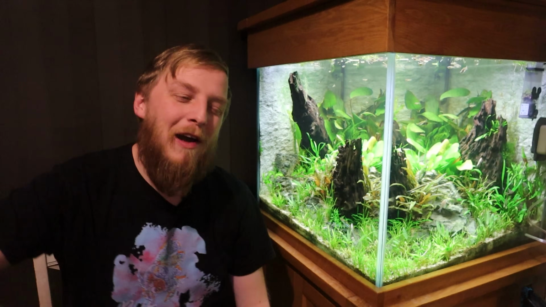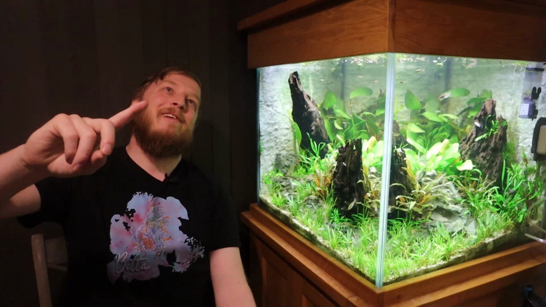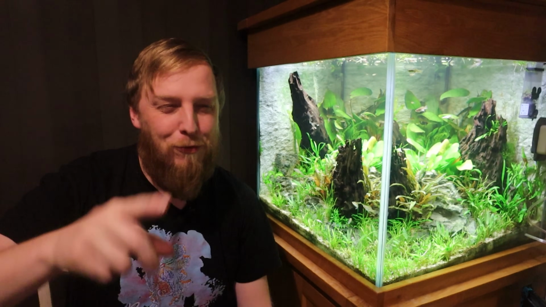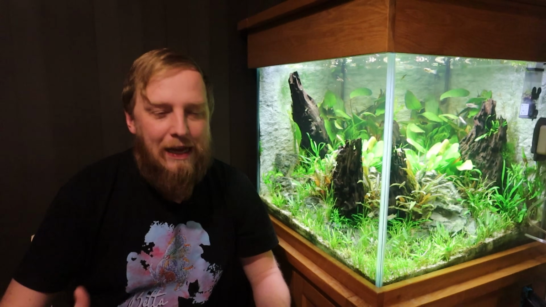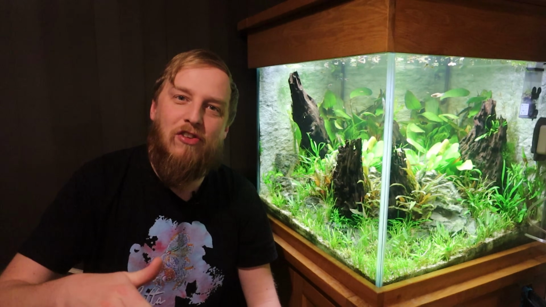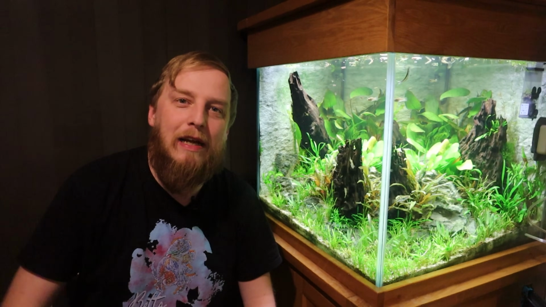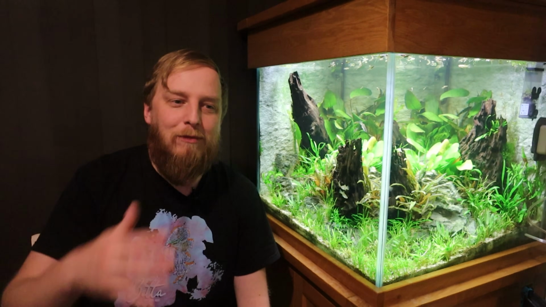So coming in at number 5, we are going to go with swimbladder problems or swimbladder infection. Now, swimbladder infections show themselves as a fish not being able to maintain buoyancy, floating, listing to one side, maybe trying to wedge itself under a rock or under a wood to try and keep underneath the water. But yeah, it's generally them not being able to maintain their balance in the water.